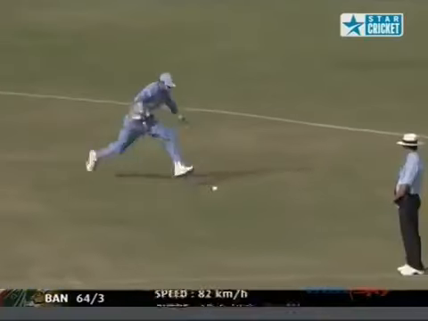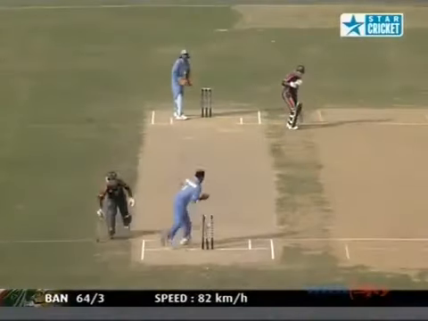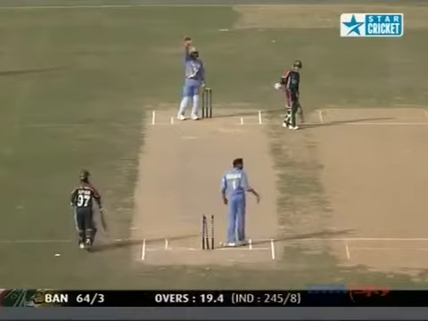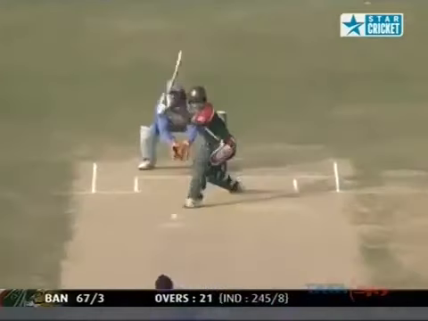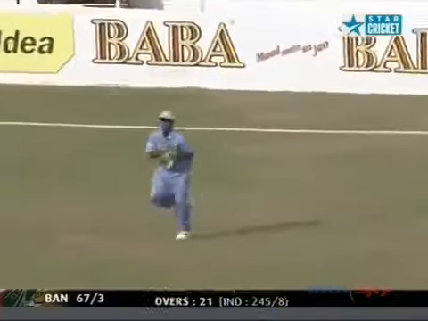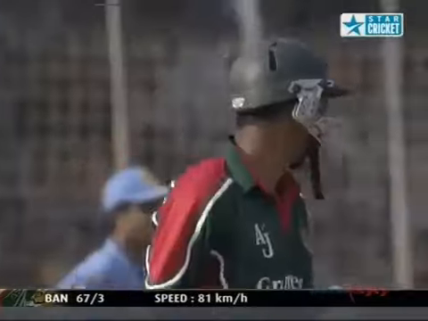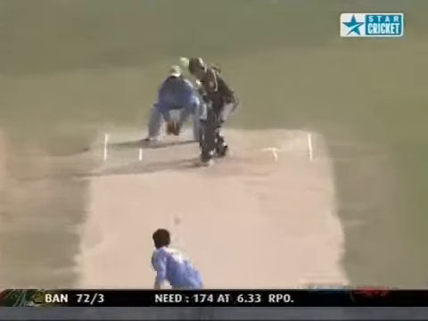Thinks of a single. Oh, direct hit. Sweep. Will get him only one, but things are looking pretty good for Habibul Bashar.